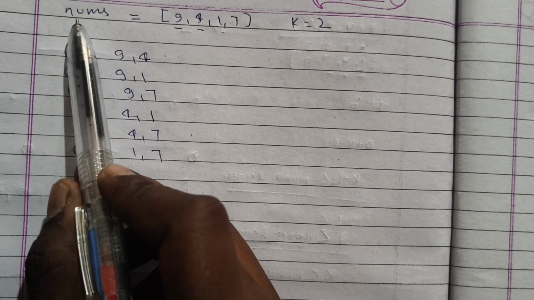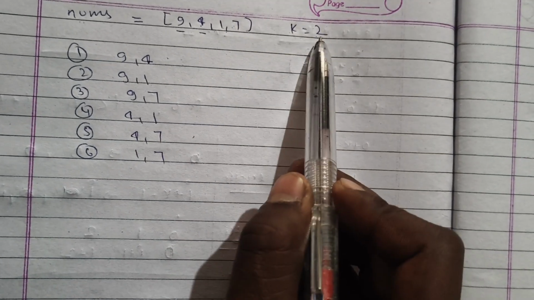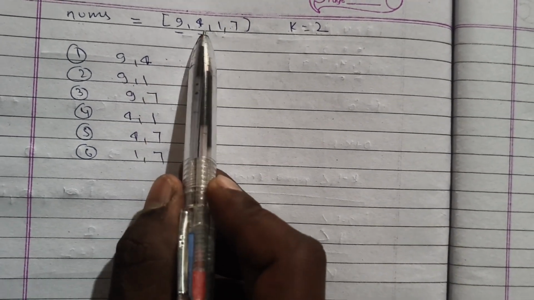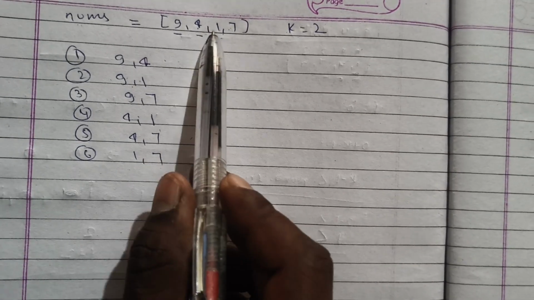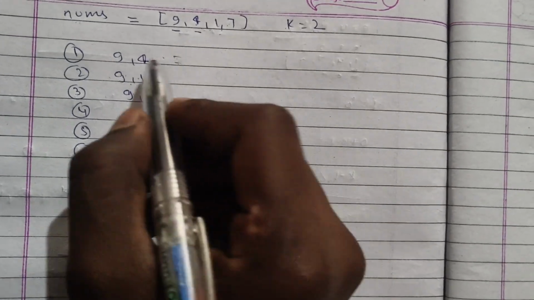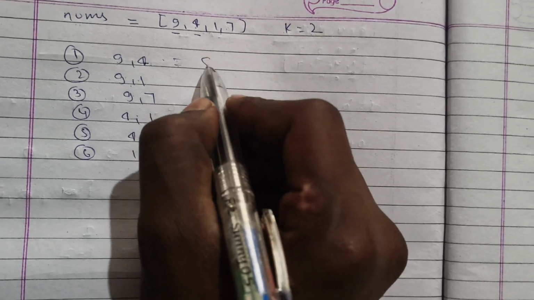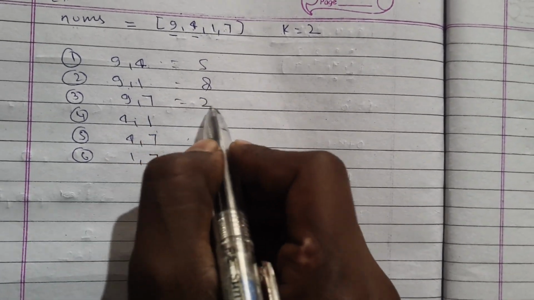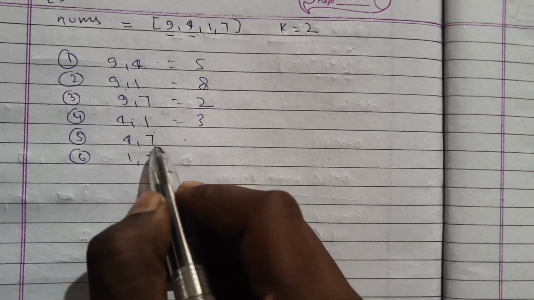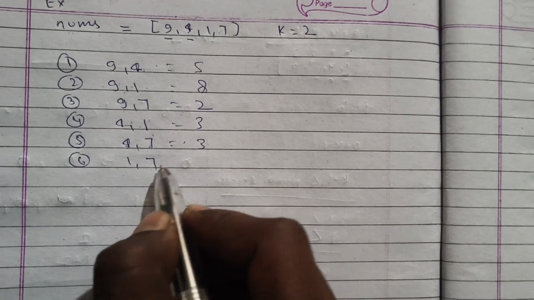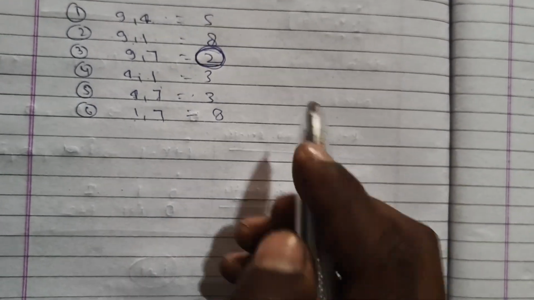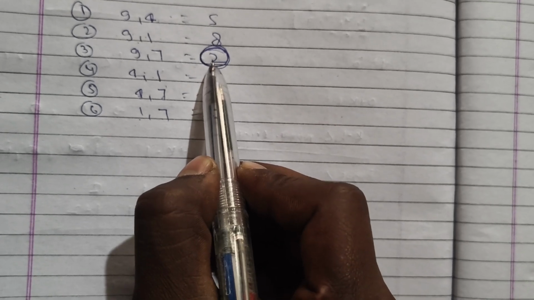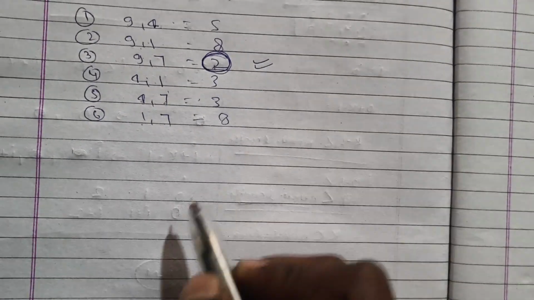Now we will understand by the example nums 9, 4, 1, 7. If k equals 2, then we will select two elements like 9 4, 9 1, 9 7, 4 1, 4 7, 1 7, and then we will find the difference of that. 9 minus 4 is 5, 9 minus 1 is 8, 9 minus 7 is 2, 4 minus 1 is 3, 7 minus 4 is 3, 7 minus 1 is 6, and we want the answer which has the minimum difference, then this becomes the answer.